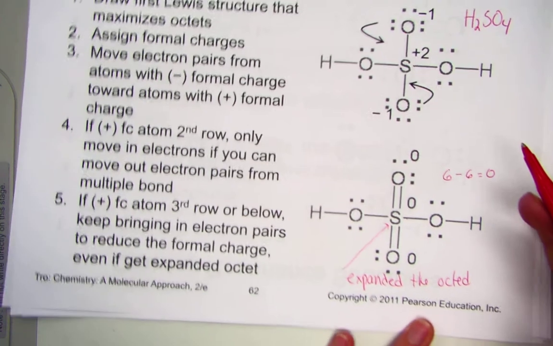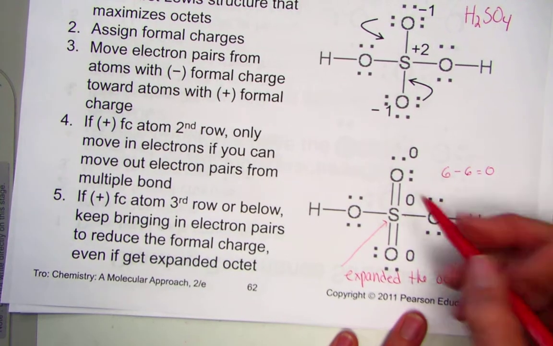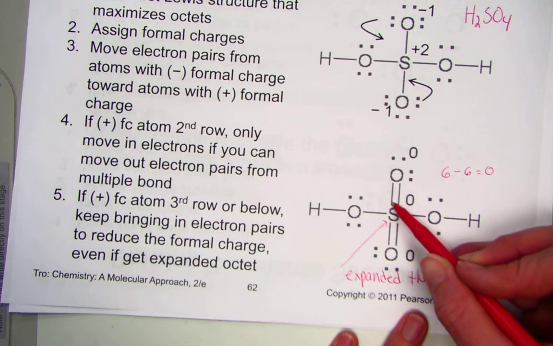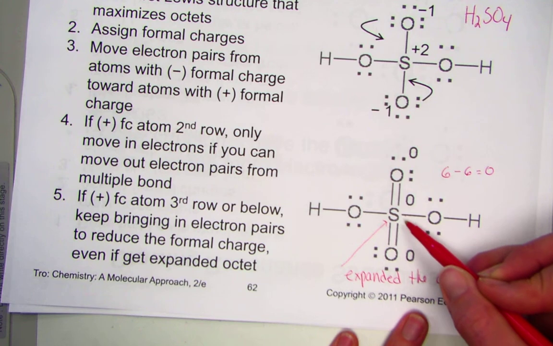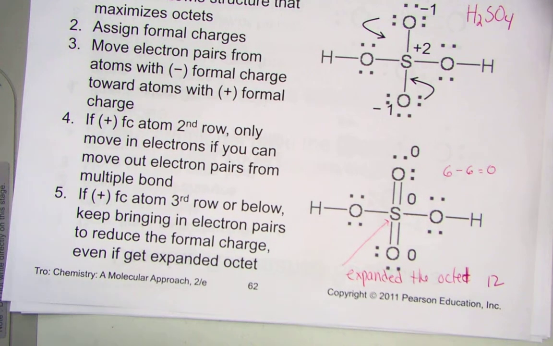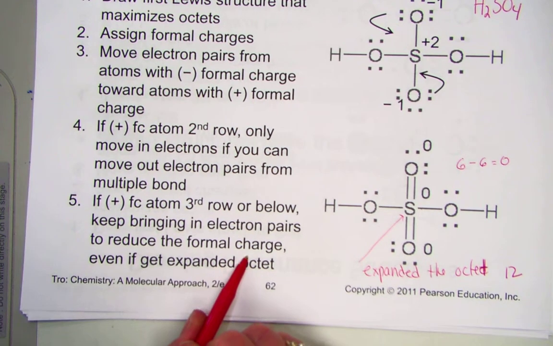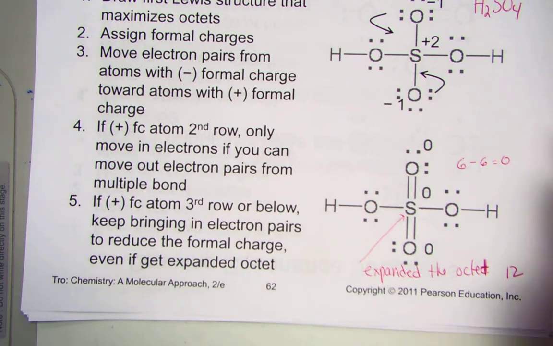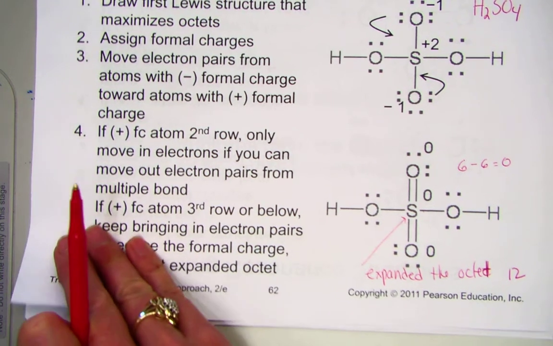Count the number of total electrons around the octet. 2, 4, 6, 8, 10, 12. Normally, we know that 8 electrons is the maximum, but here's an example where expanding the octet was done to bring down the formal charge. Even if it expands the octet, we want to do that so that we end up with a 0 on the formal charge.